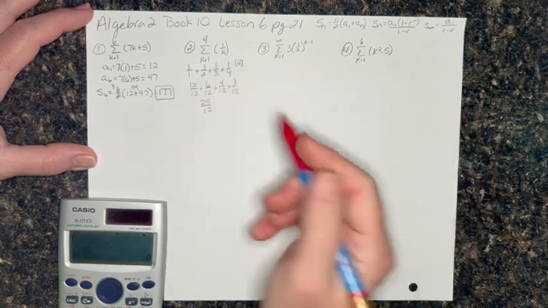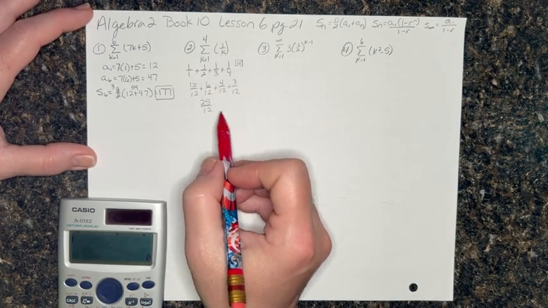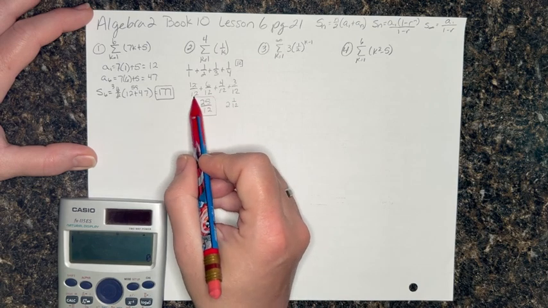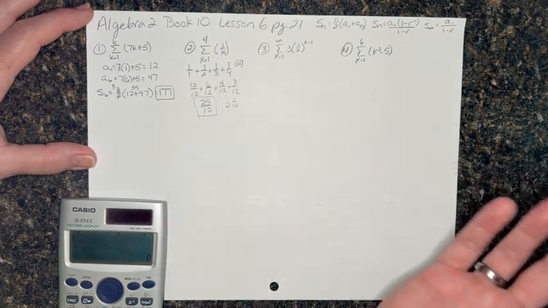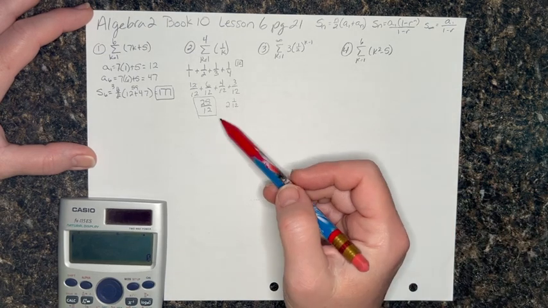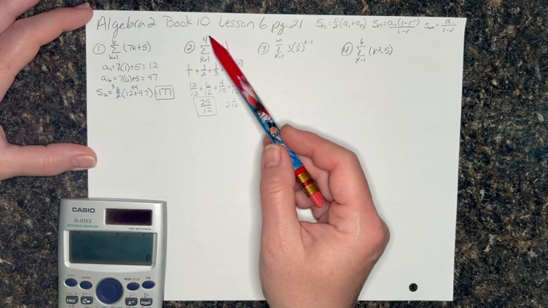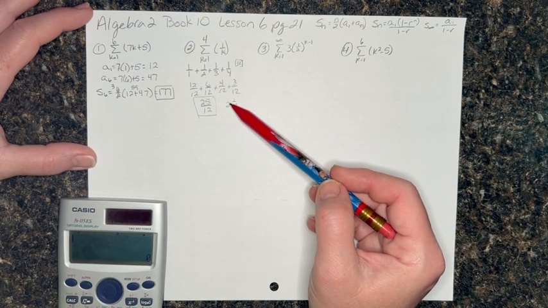Now you could change that to an improper fraction, 2 and 1/12, but 25 twelfths is fine with me. So that one we had to do manually. Luckily, we only had to go to 4, so we were able to accomplish that.